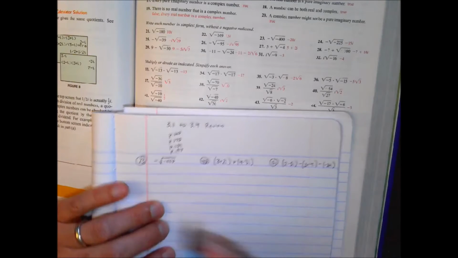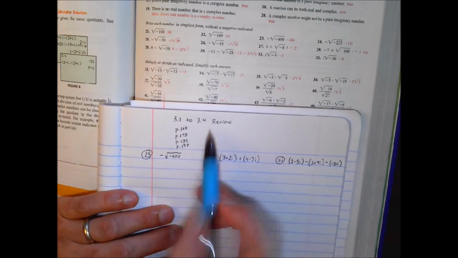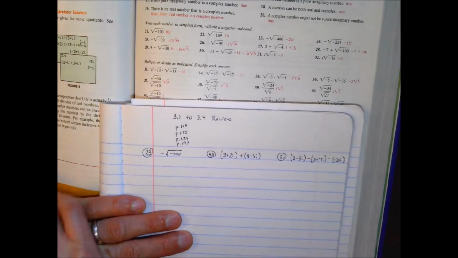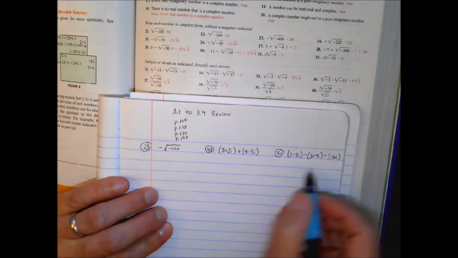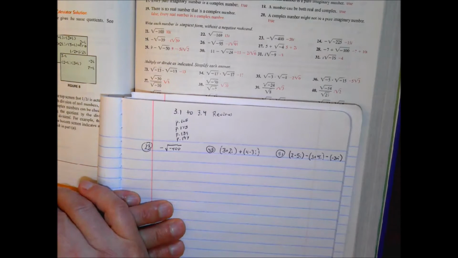Here is the homework to review for the quest we're going to be taking. So if you know how to do all these problems, you should be very well off for your quest. Okay, you should do fine.